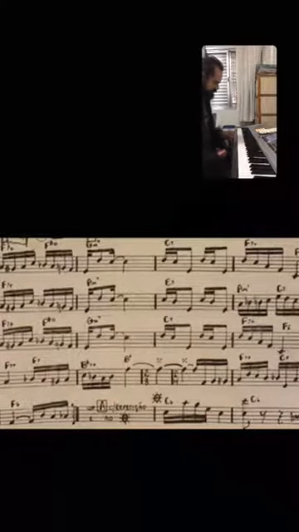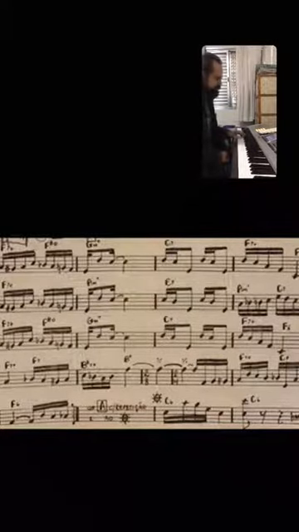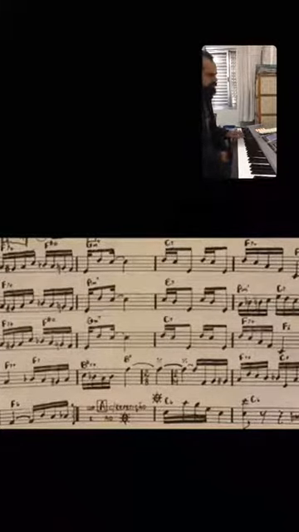Okay, so let's try from the beginning. Nice and easy, all right? And now we're gonna have a chromatic motion starting on A, and after that a descending scale of F starting on E.